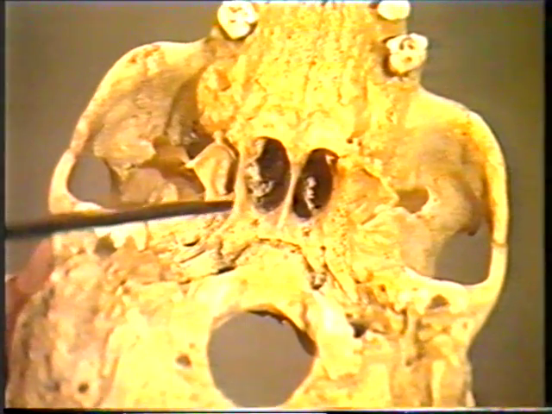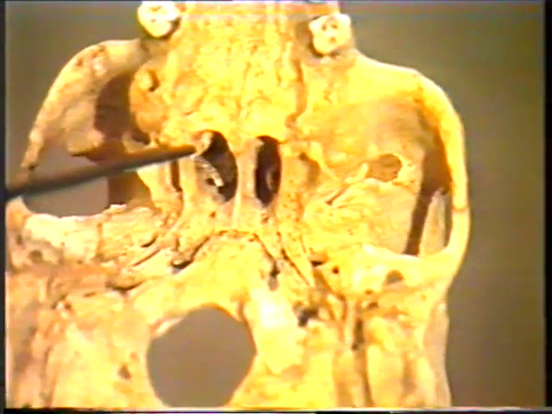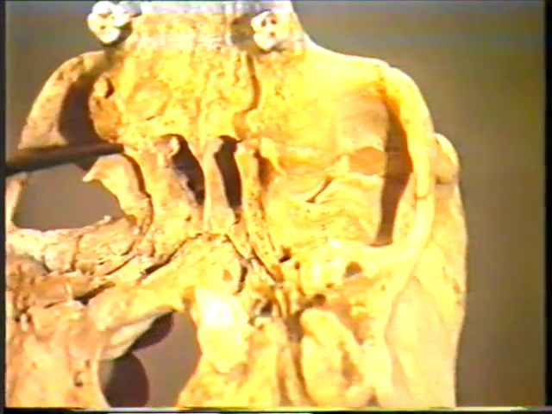While proceeding downwards towards the hard palate, you come across a hook-like process called the pterygoid hamulus, to which the pterygomandibular ligament is attached.